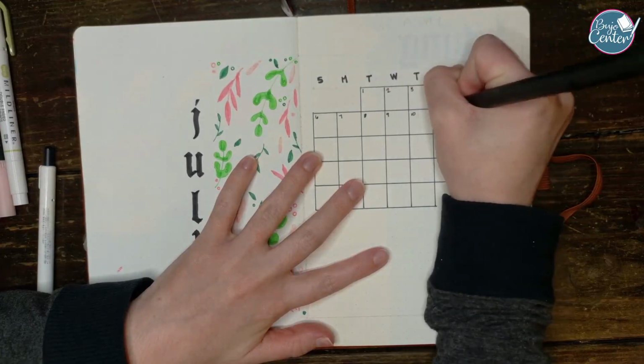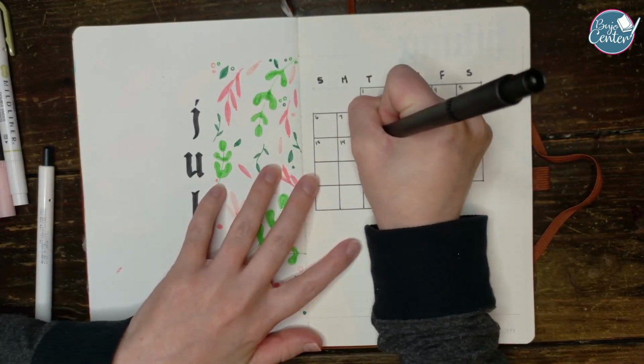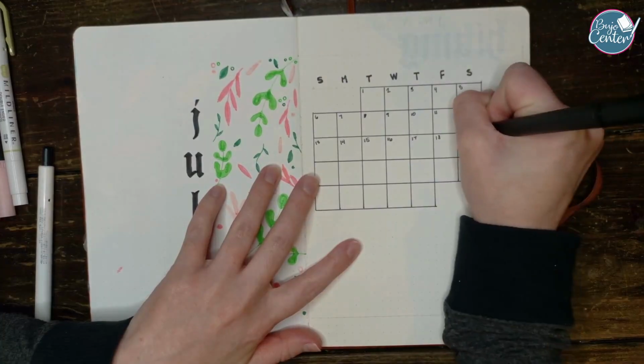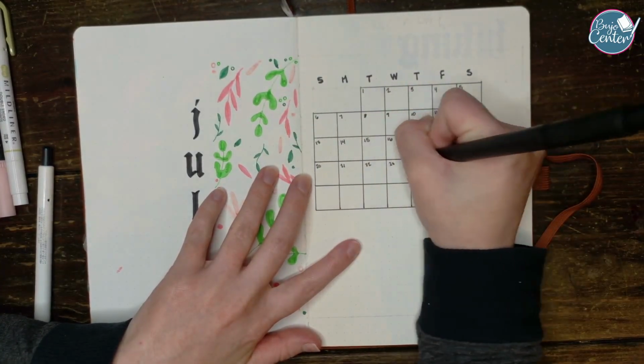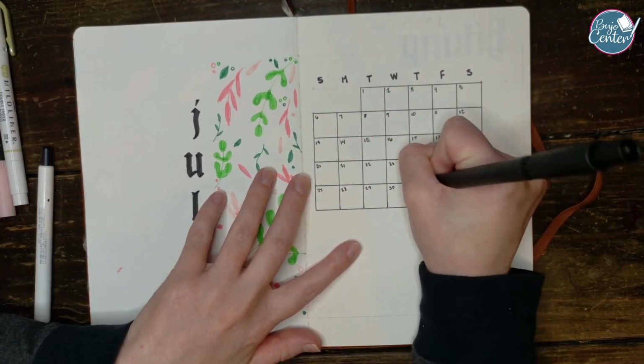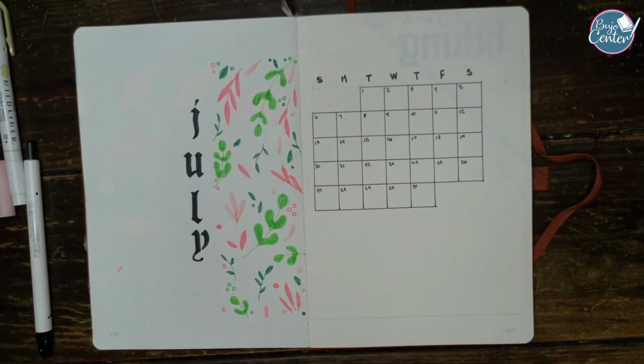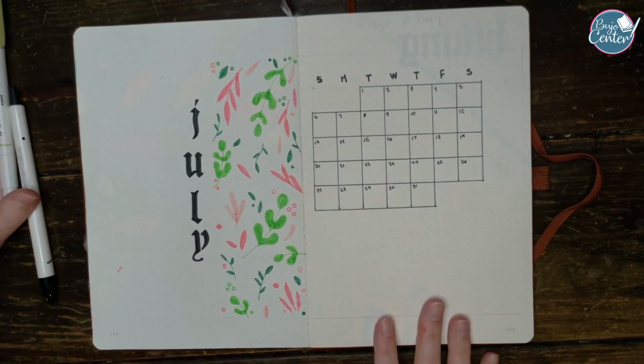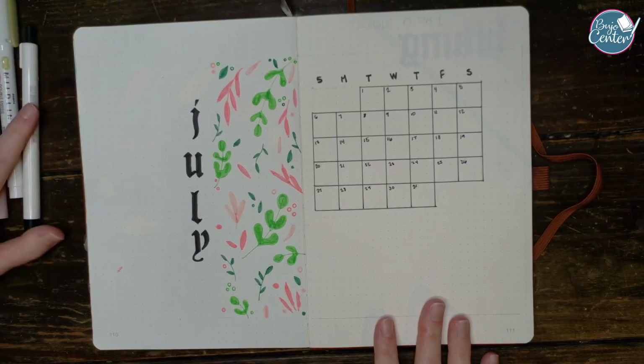You get the point. I like being able to see all my events for the month in one go, so this is where a monthly spread is helpful. While I still want to make weekly spreads for July because of how busy each week will be, I like to look back at this spread to give me a better reference as a whole. And there you go, guys! We have finalized the basics of a monthly spread.